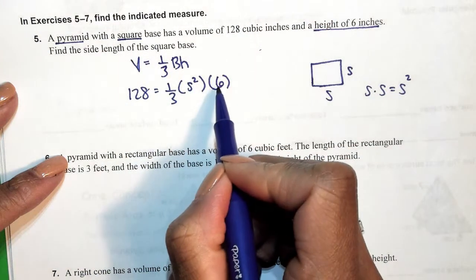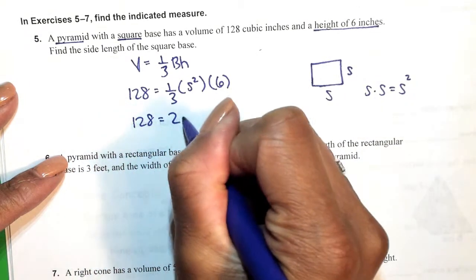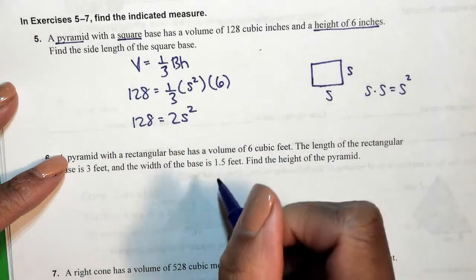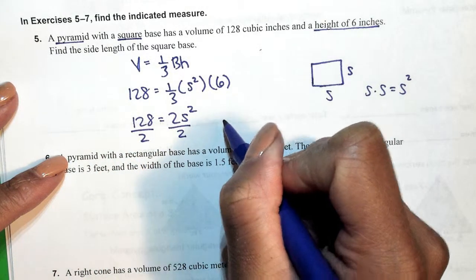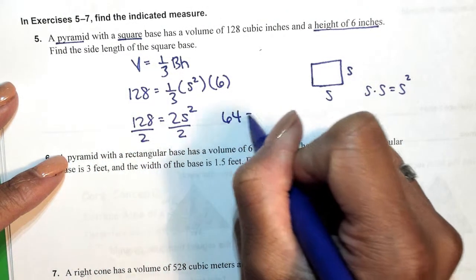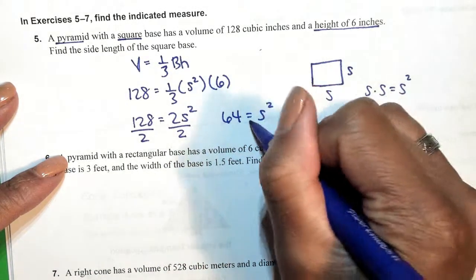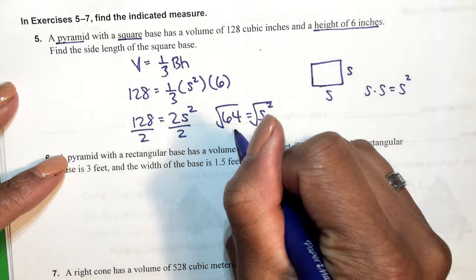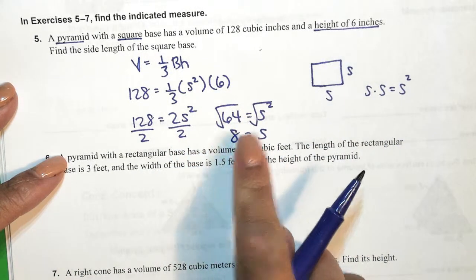So to simplify this, we can do 6 divided by 3, and we end up with 2 S squared, and we're going to divide by 2. So 128 divided by 2 gives us 64, and then remember, if we want to get rid of a square, we can always square root both sides. And so S, or each side length for the base of the pyramid, is 8.